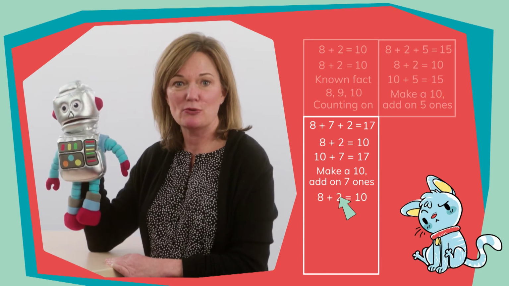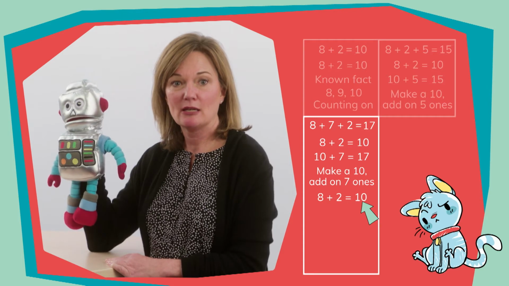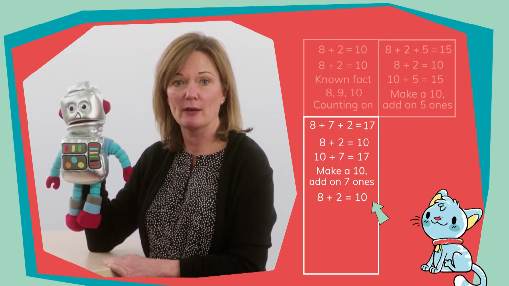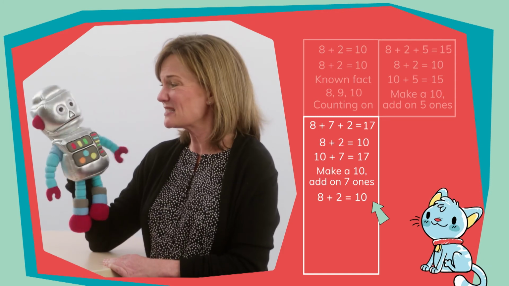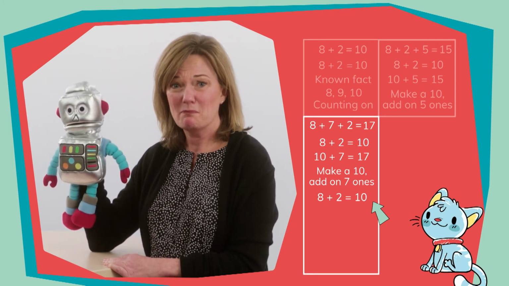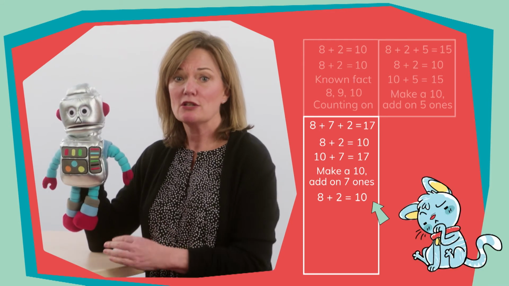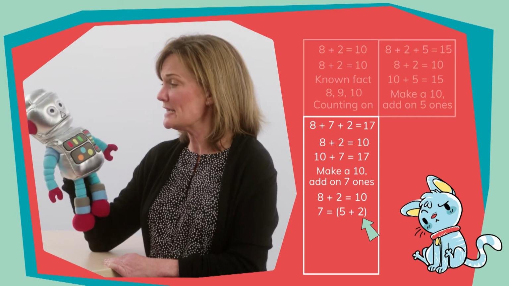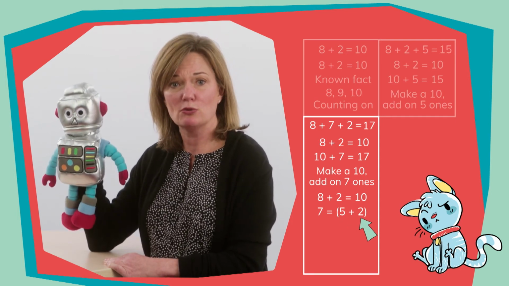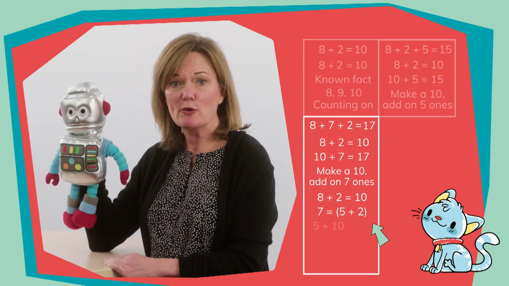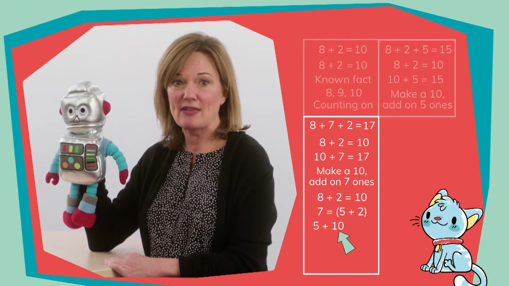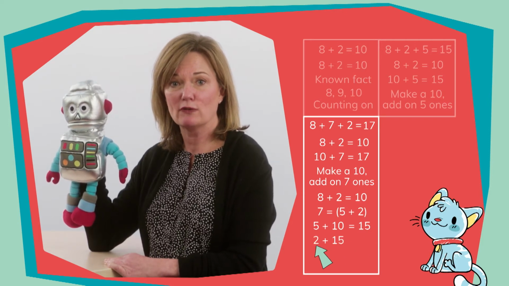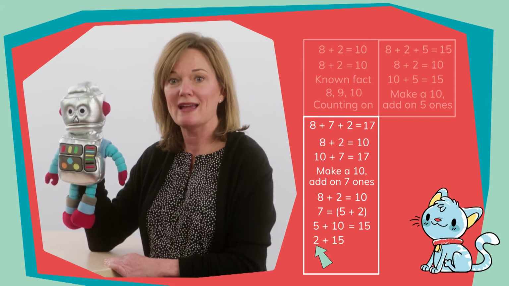Splat said he knew that 8 plus 2 equals 10 because he knows all the numbers that live inside of 10, and 8 and 2 are some of them. But then he got stuck on adding 7 more. Maybe that happened to you too. So he decomposed the 7 into 5 plus 2 because he knew that 5 plus 2 make up 7. So he added 5 to the 10, and that equaled 15. Then he knew he had 2 left over, so he counted on 2 more and got to 17.